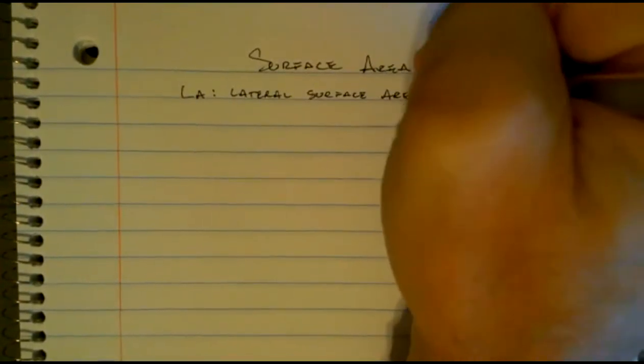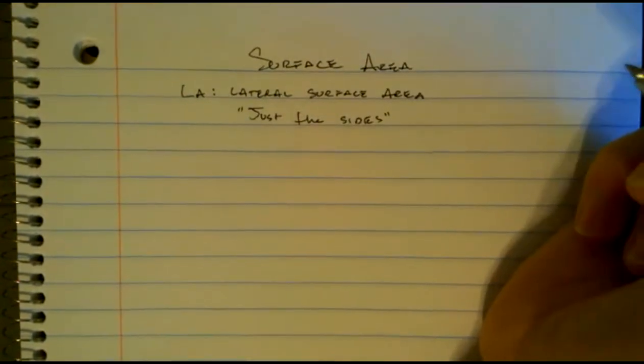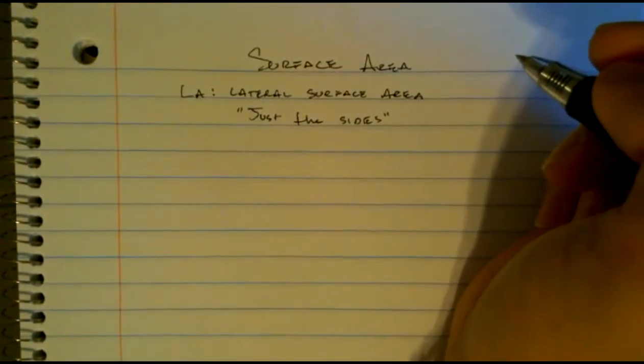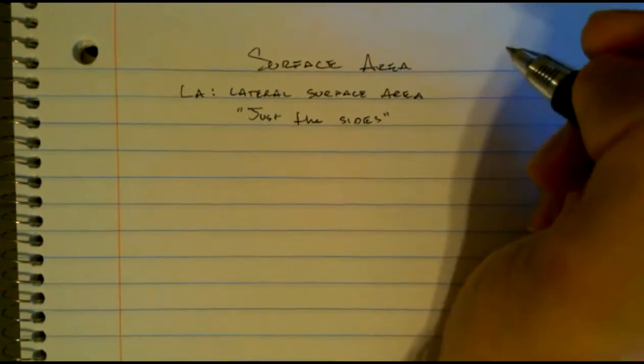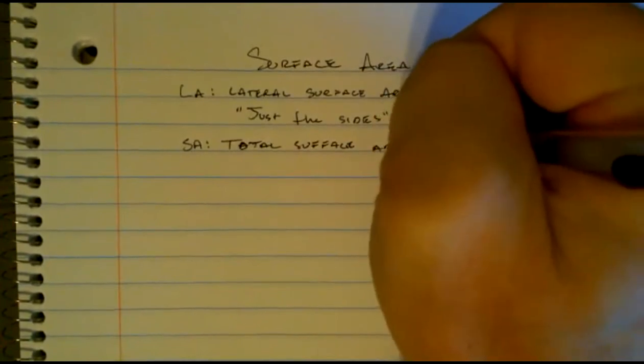We had LA, which was lateral surface area. And it was just the sides. Okay, so very important, right? We recognize when they ask us about whatever it is they're asking us about, are they talking about just the sides of the object? Or are they talking about all of it, which is what we would consider total surface area? And it'll be explicit in the text to tell you what to include.